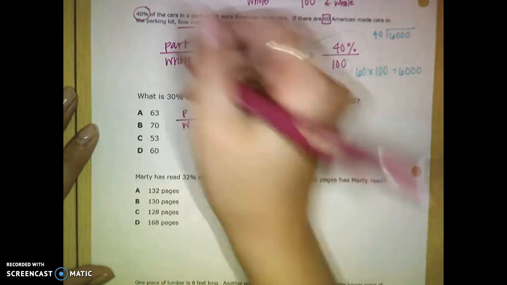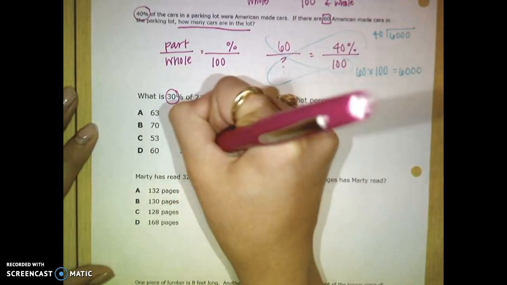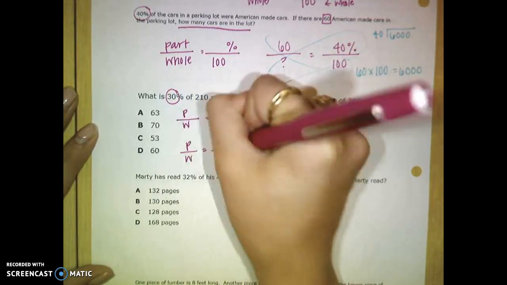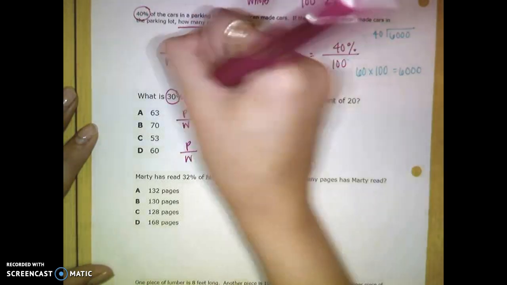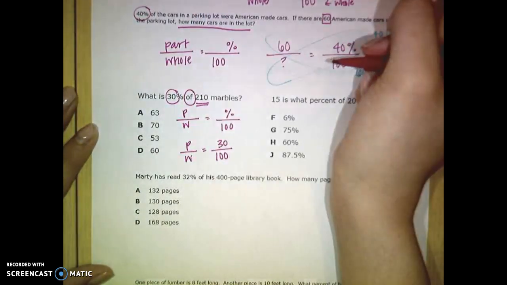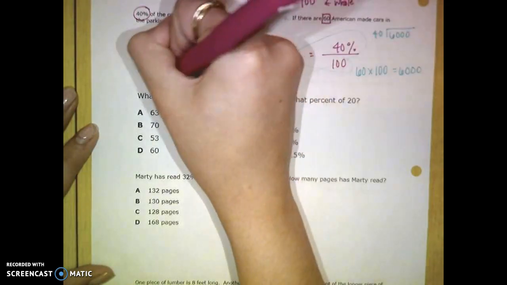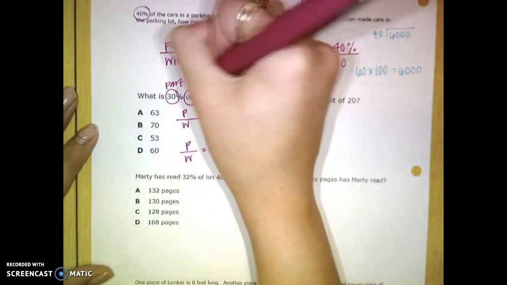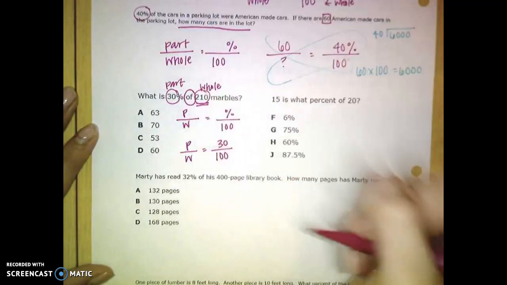Again, we were given a percent, so I know that that 30 is going to go over the 100. And then it says of 210 marbles. Because it says of, we know that this 30% is part of the whole amount of 210 marbles.